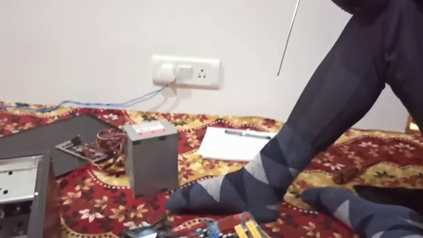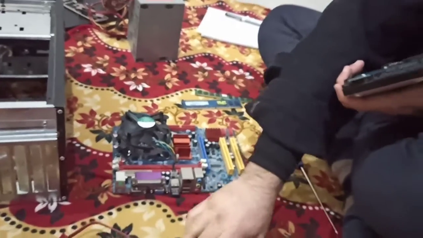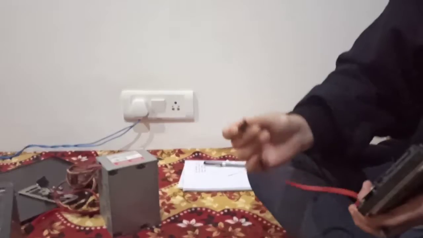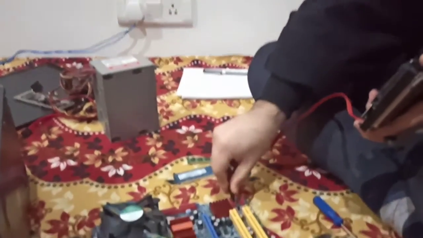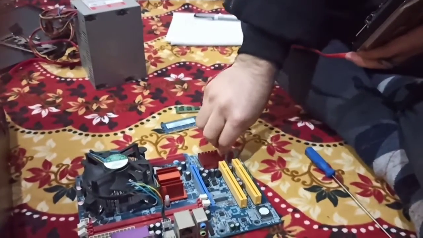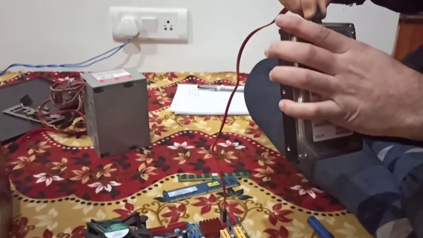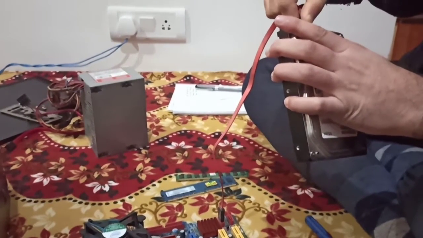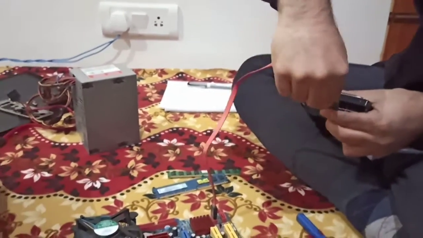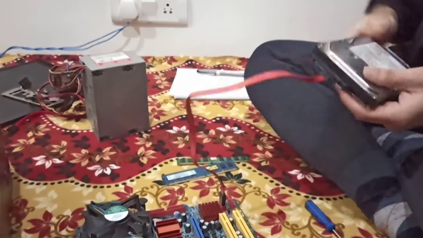For example, if I connect the hard disk, this is my hard disk bus. One end of the hard disk SATA bus is connected to the motherboard, and the other end is connected to the hard disk. This one is for data transmission.